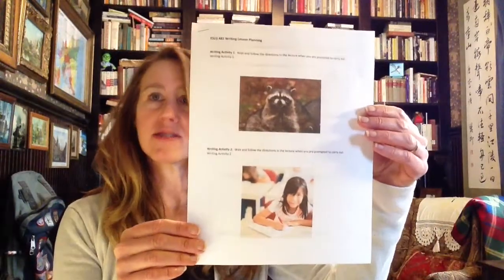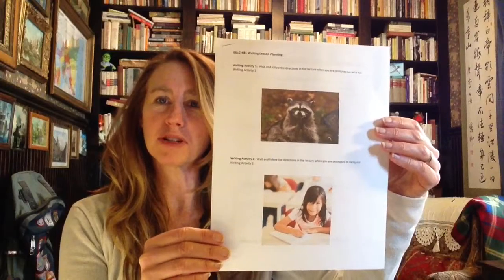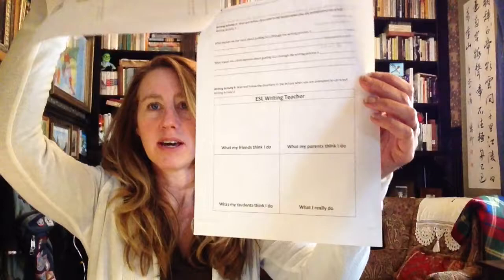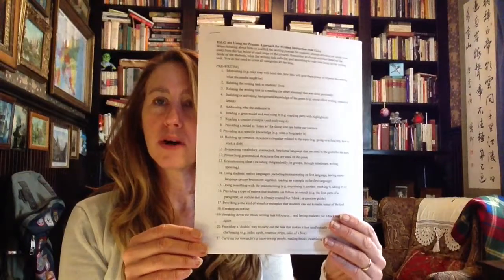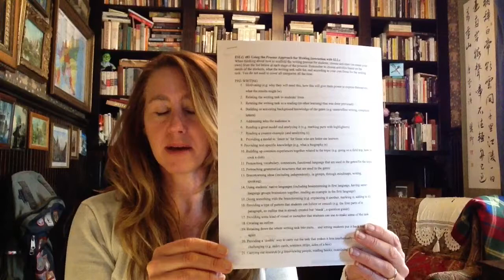Okay, so before we begin, I want to make sure that you have a couple of things ready. The first is a handout, ESLG 481 handout for teaching writing. There's two parts to it. The first page has pictures and the second part doesn't. Make sure you've got that ready. We're really going to use it in this lecture. And the second thing, you could either have it on another screen or you could have it printed out, but you need to have access to the writing template.